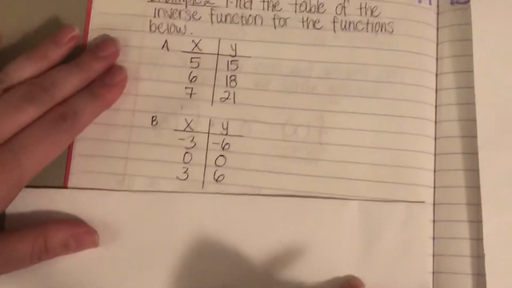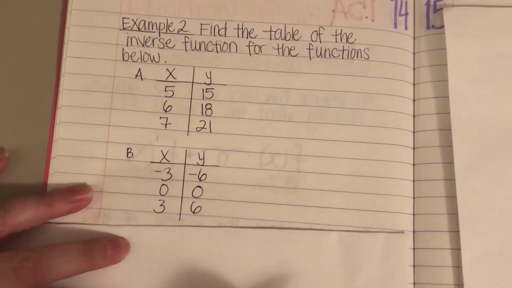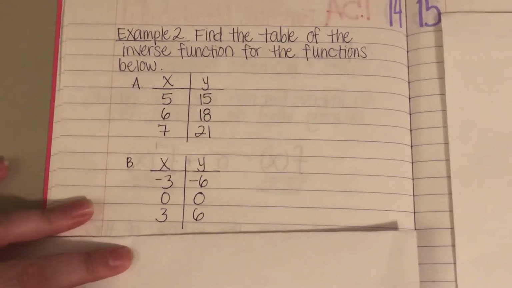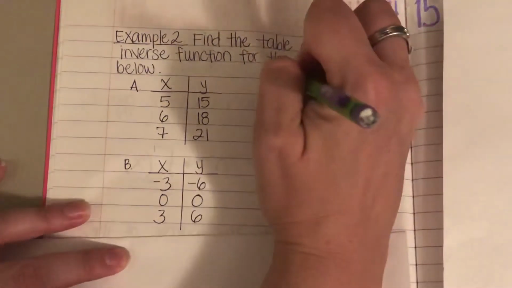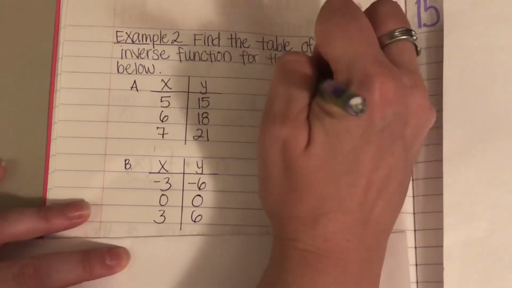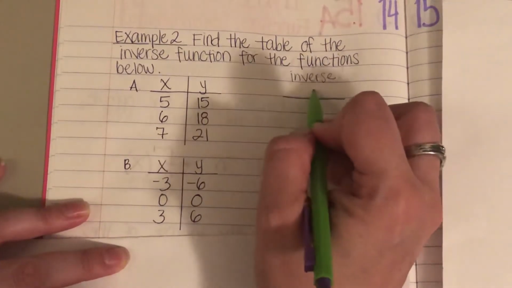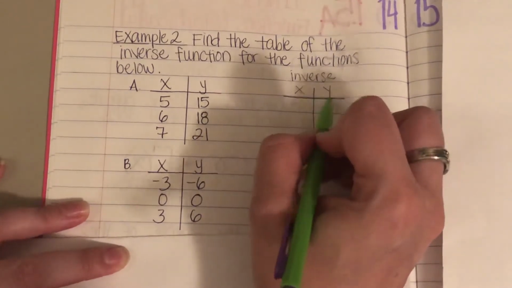Let's move on to a table. Okay, same question. Find the table of inverse functions for the functions below. So here is my table. X is already labeled, Y is already labeled. Let's do our inverse over here. Guys, it's a table. It's even easier. It's still X, it's still Y, right?